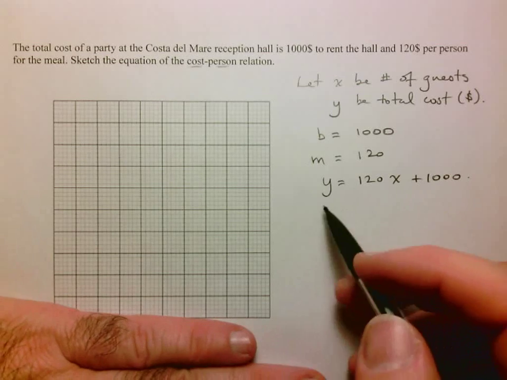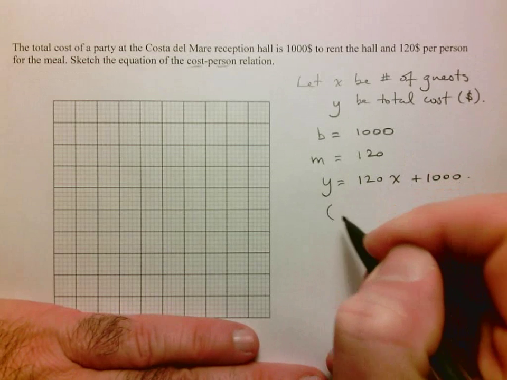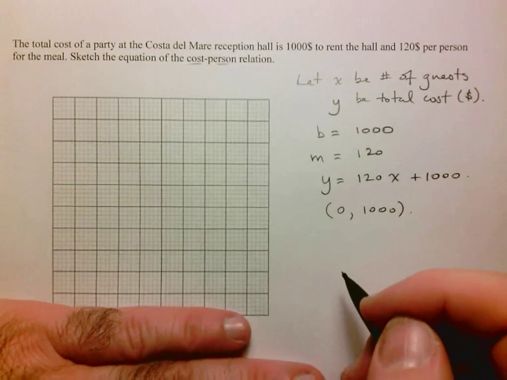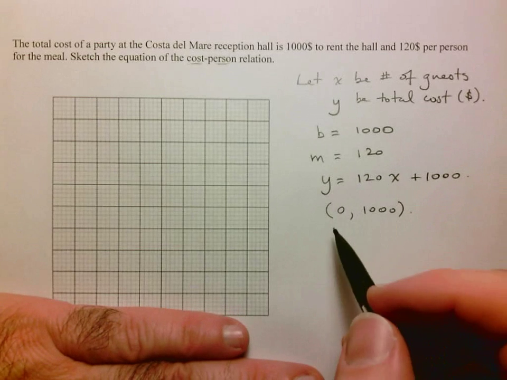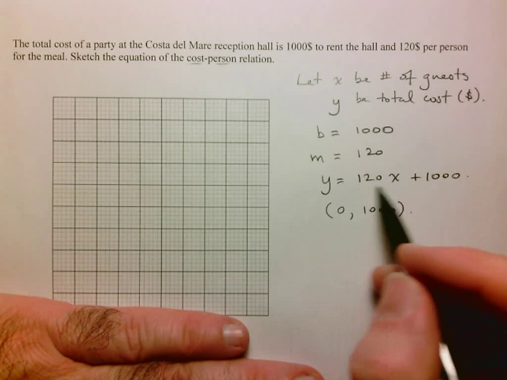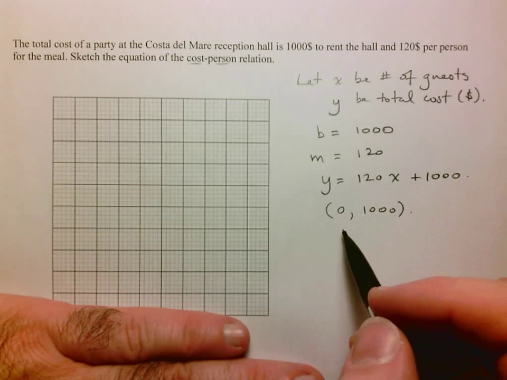Since I've got the equation here, I'm going to do it in a different way this time. One point on the line that makes sense to use is (0, 1,000). Now I need a second point on the line. I could use the point where x is equal to 1 and then calculate the y value. That would make it nice and easy.